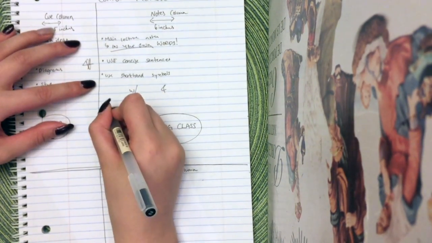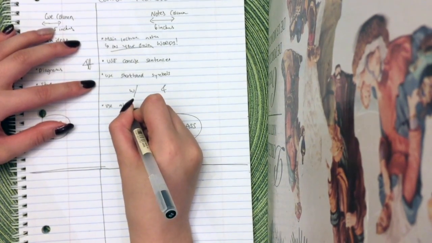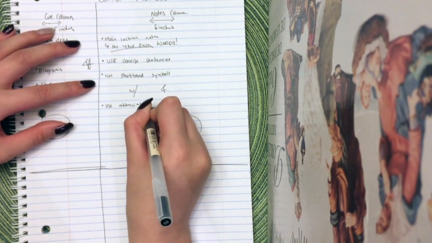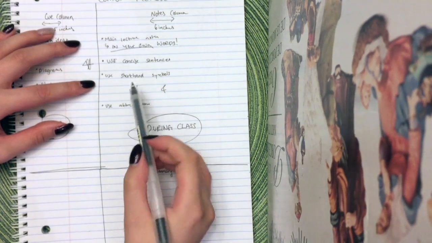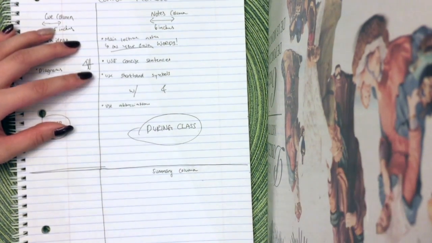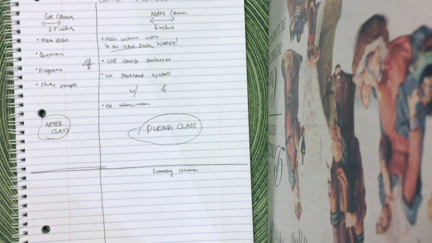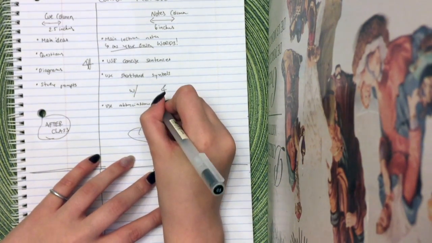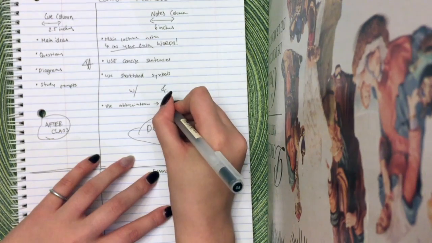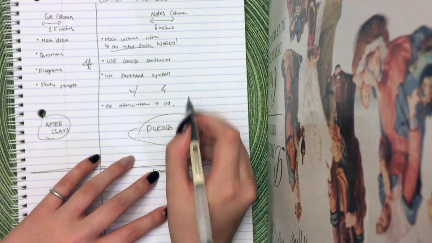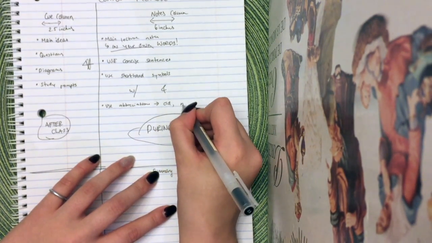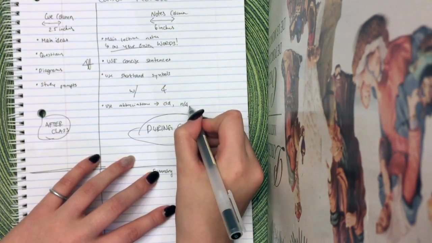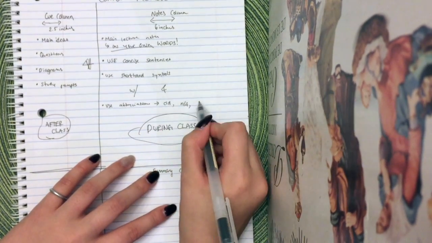Also use abbreviations. This is sort of the same thing as the symbols, like with is a W with a slash is also an abbreviation, but you can also write things like CLD instead of could, or NA instead of not applicable, things like that, and it goes on and on.